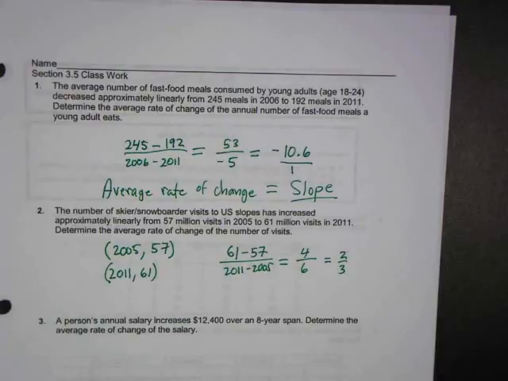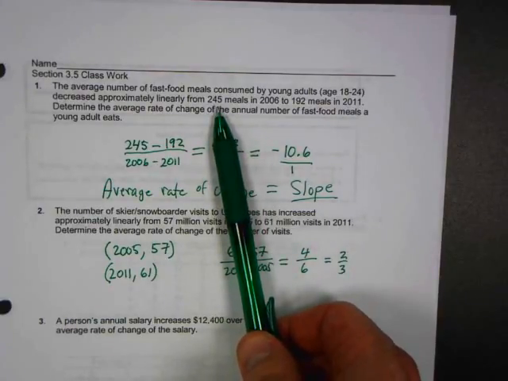I copied these problems out of the book, and in the book he did reference his data source. That's a lot of fast food meals. Well, you gotta think you eat 3 times a day, 365 days in a year. That's almost 1,200. So it's not really a lot. Well, 245 would be almost one meal a day. Yeah, that's a lot of fast food meals.